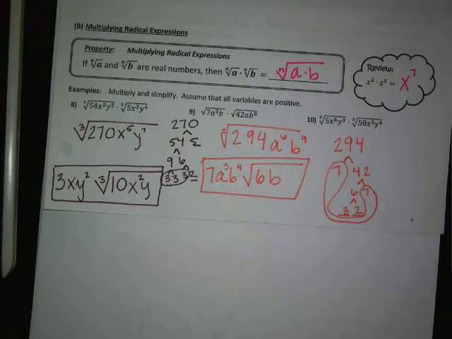If it goes into it evenly, it goes on the outside. So 2 goes into 6 3 times. 2 goes into 9 4 times. This is your leftover stuff. So much easier. All right, flip it over on the back.